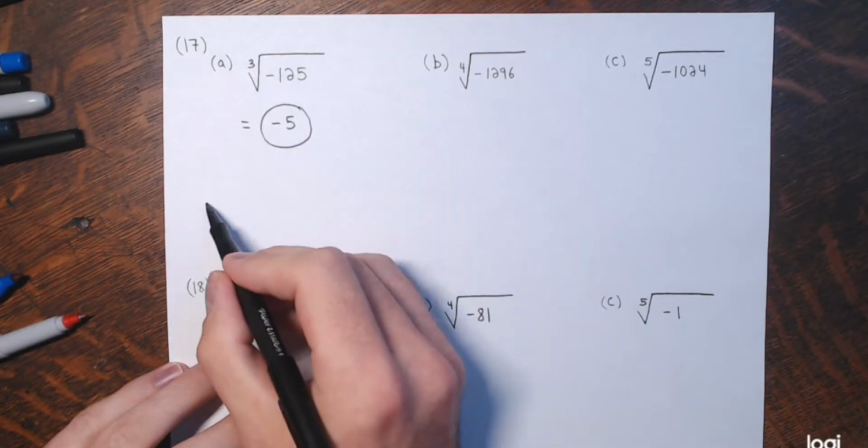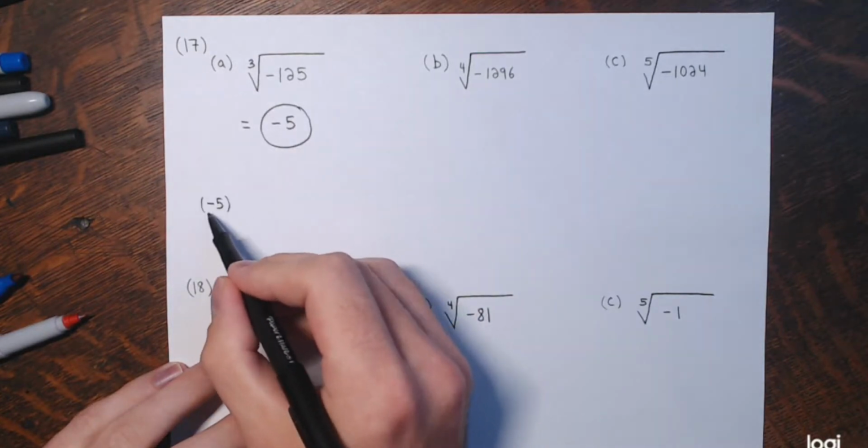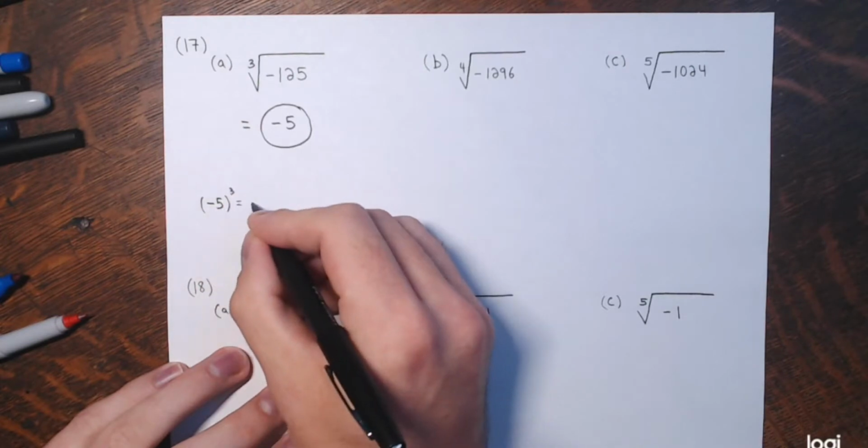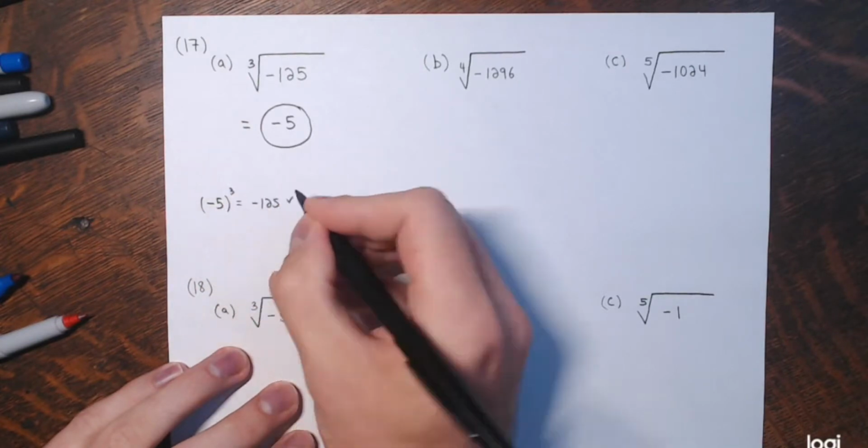-5, right? And again, check it out. Take -5, raise it to the third power. Right? This is a cube root. Is that -125? Absolutely it is.